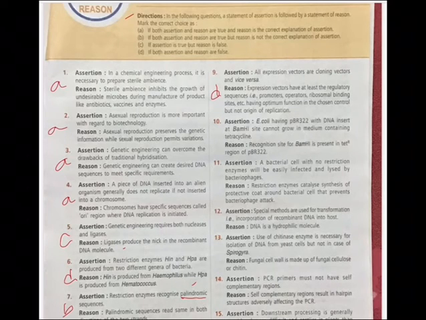Coming to question number 10. E. coli having pBR322. What is this pBR322? Plasmid, okay? With the DNA insert at BamHI site cannot grow in a medium containing tetracycline. Reason. A recognition site for BamHI is present in tet R, tetracycline resistant region of pBR322. I think it must be correct. So A.